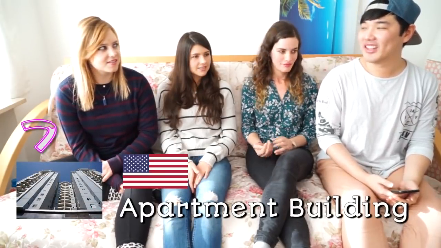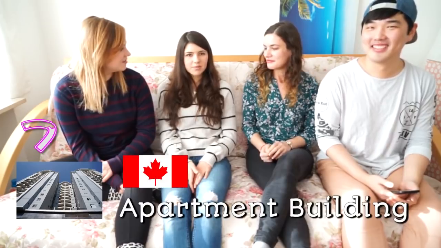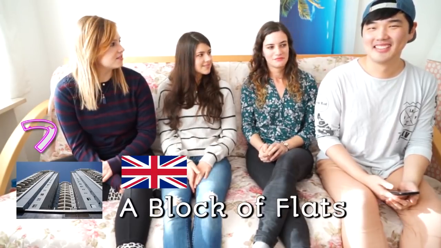Apartment building. Okay. Yeah, apartment building. A block of flats. In Malaysia, it really depends. When I look at this picture, I would say condominium. But condominium is the singular living place, not the entire thing. Is that how you would understand condominium? Yeah, I wouldn't use that. That's a block of flats.